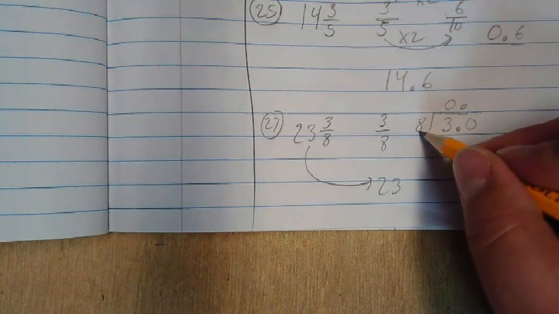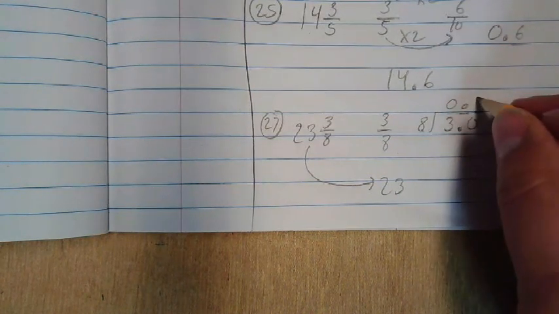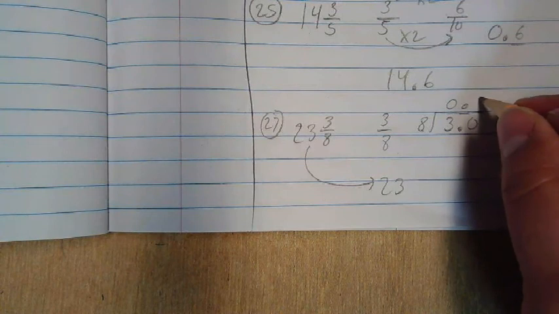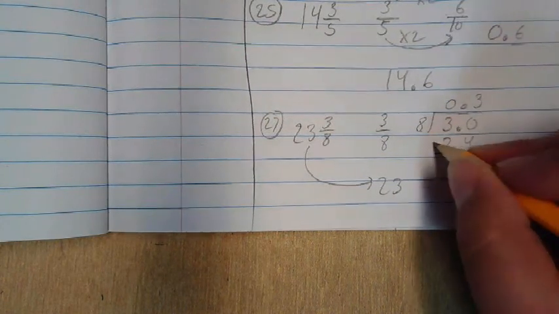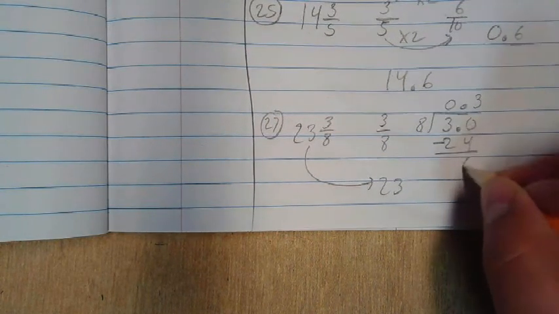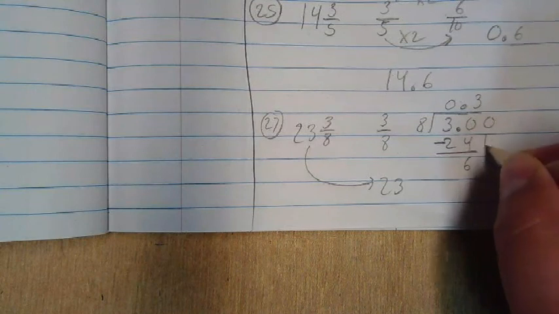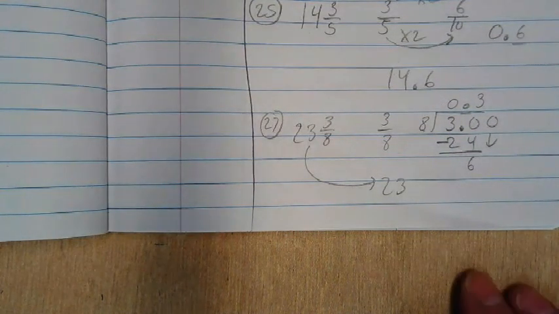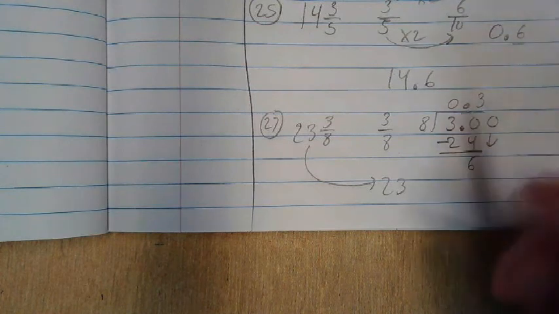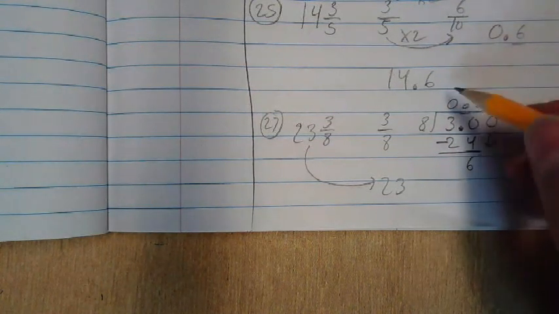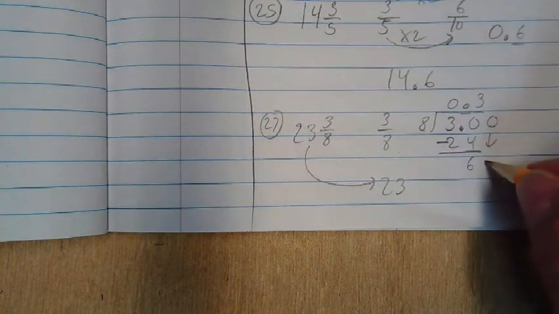So how many groups can you make out of 30 if you're making groups of 8? One group of 8 is 8, 2 is 16, 3 is 24, 4 is 32. That's too many. I have enough for 3. 30 minus 24 is 6. Now, here's the thing. I know in elementary it would be remainder and all that, but we're not doing remainders anymore. Either you're going to write a fraction or a decimal number. Now, since we write a decimal number, you're going to keep going.